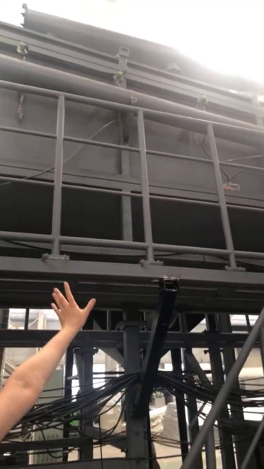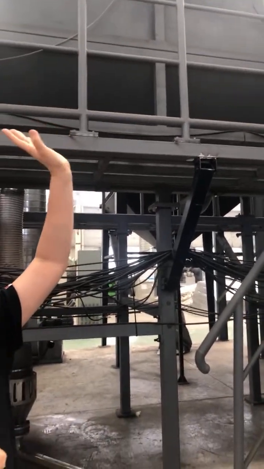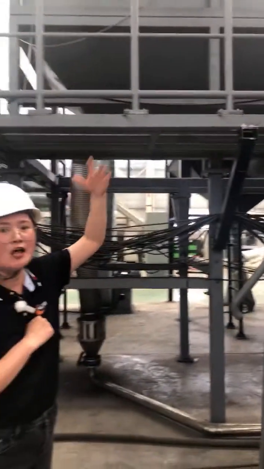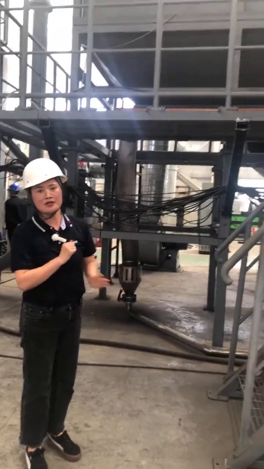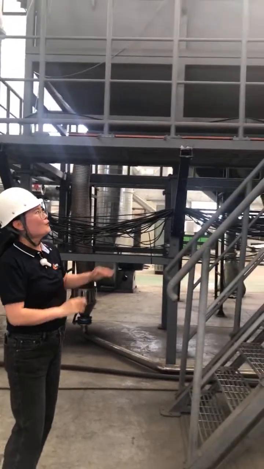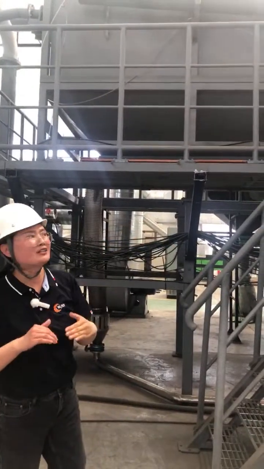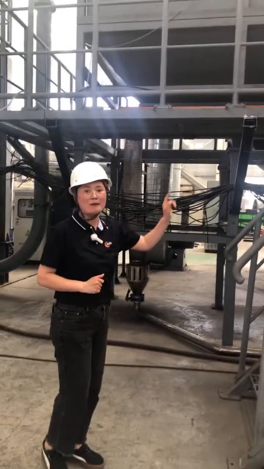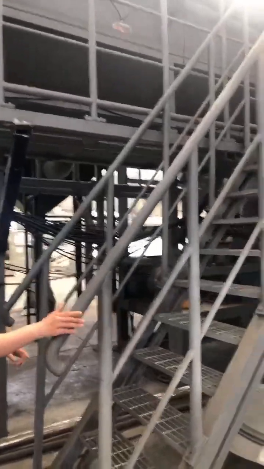In this trommel screen, on top we can collect some black powder because it floats up, and at the bottom we can also collect the black mass. Other materials will be transferred again to the next part to be crushed again. So we can go upstairs a little bit and check the details.